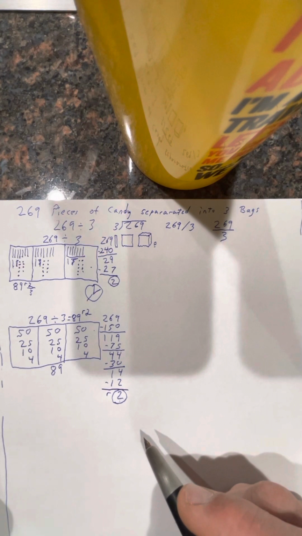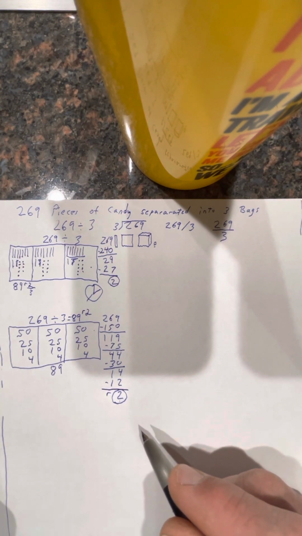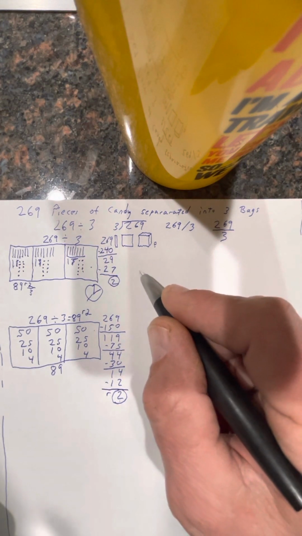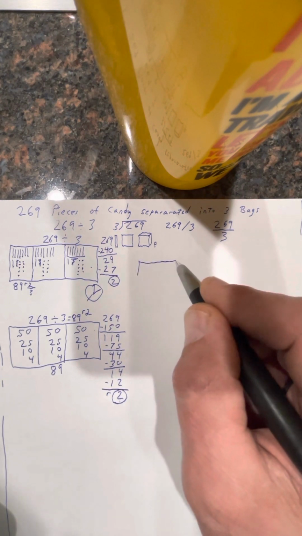Okay, let's talk about Miss Skinner's method, as many of the fourth graders are calling this. Now we get into a method that is really seen a lot in 5th grade.